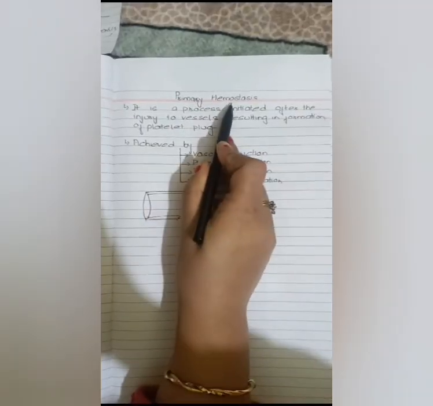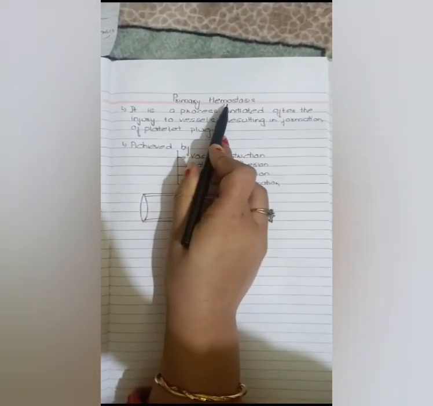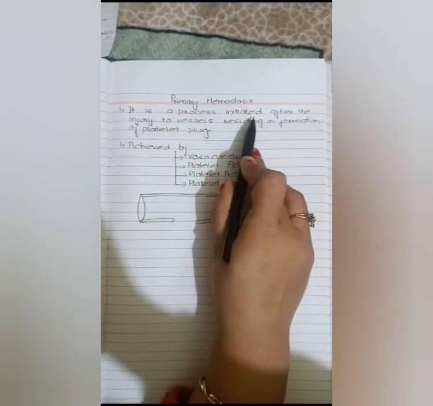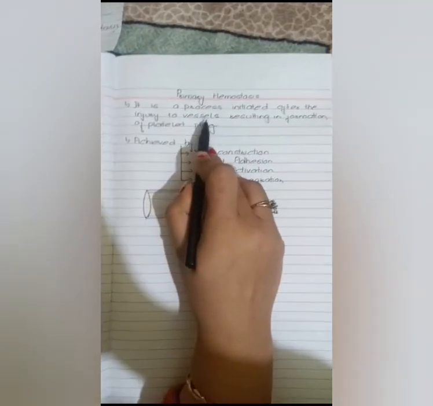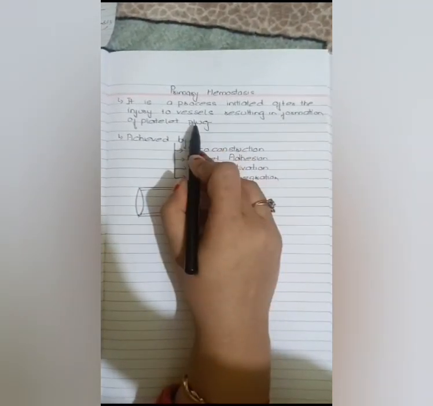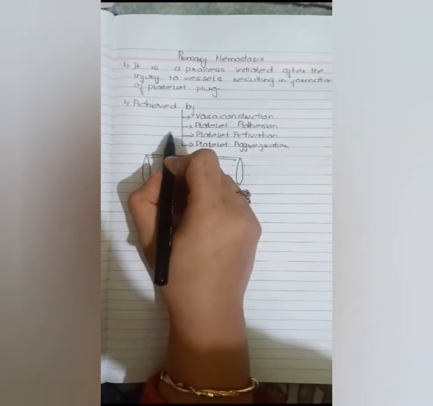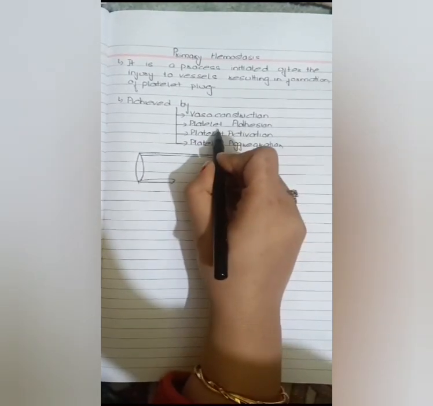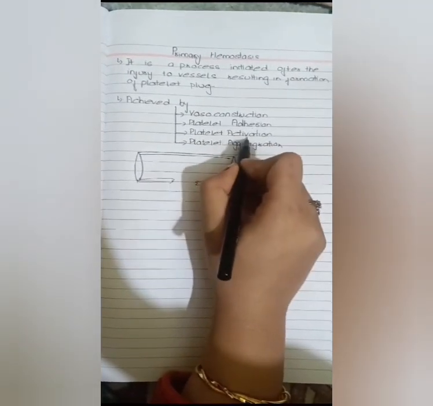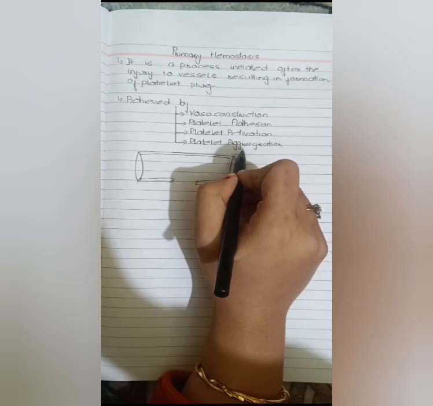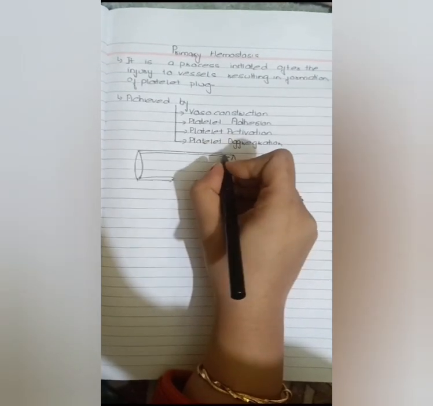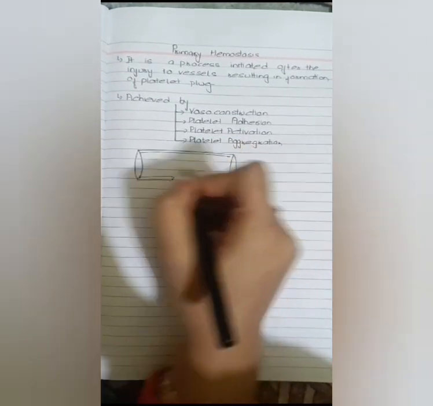Primary hemostasis is a process initiated after the injury to the vessel, resulting in formation of a platelet plug. It is achieved by vasoconstriction, platelet adhesion, platelet activation and platelet aggregation. Now, let's discuss it in a rough diagram of a blood vessel.